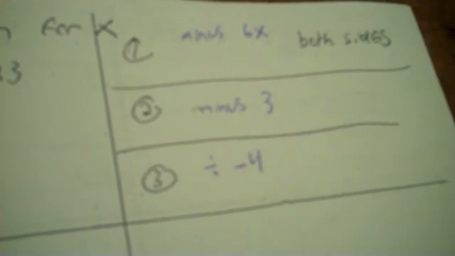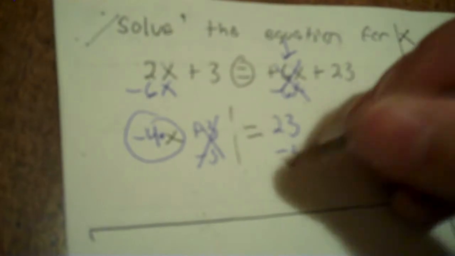Put a multiplication dot. Now you're going to minus 3. And then you're going to divide by negative 4. Remember to divide by negative 4. So minus 3 gets rid of the plus 3, and that's 20. 23 minus 3 is 20. Then I divide. Remember, divide by negative 4, okay? You need to put negative 4, because when I divide, I have to make sure I get the negative into the calculator. Negative 20 divided by negative 4. That's negative 5.